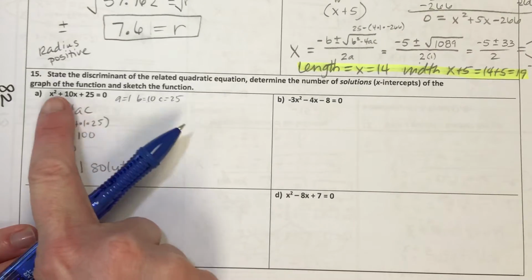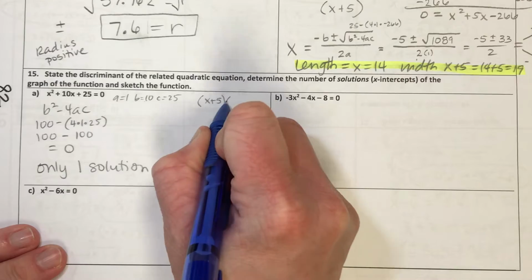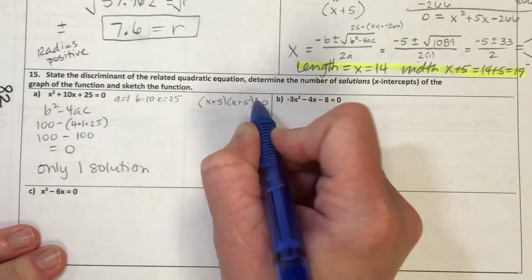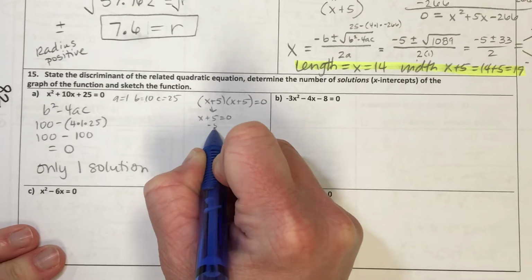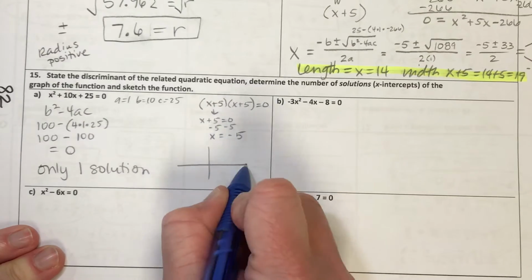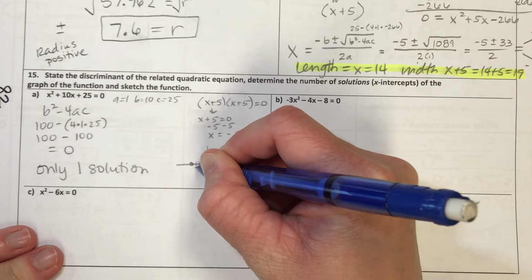And I also know I can factor this. So my factors are x plus 5 times x plus 5. 2 numbers that multiply to make 25, add to make 10. So I'm really going to get 1 solution. And that solution is going to be negative 5. So it's going to look like this. 1, 2, 3, 4, 5.